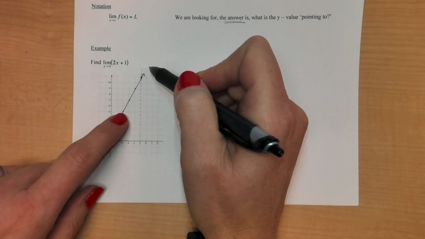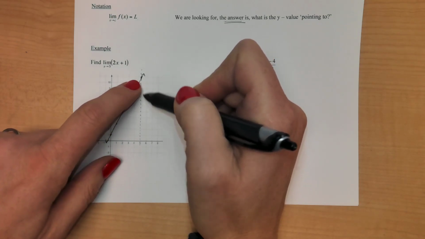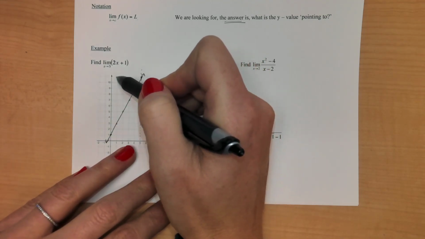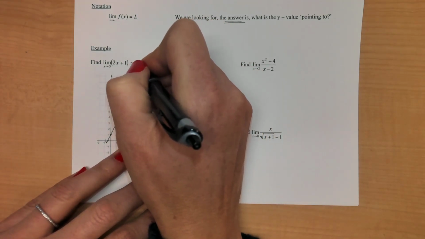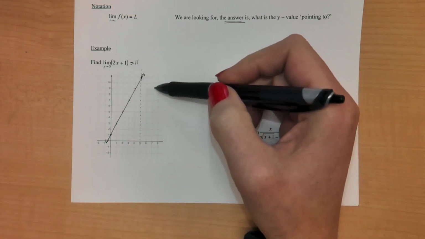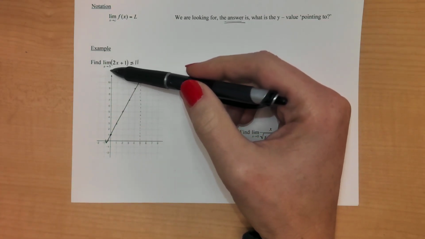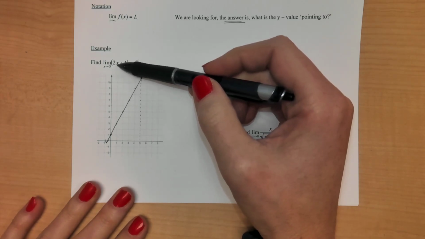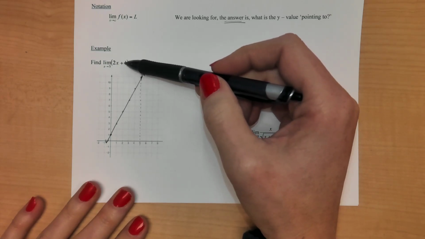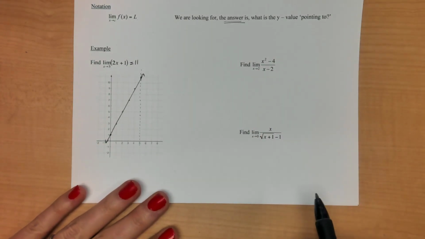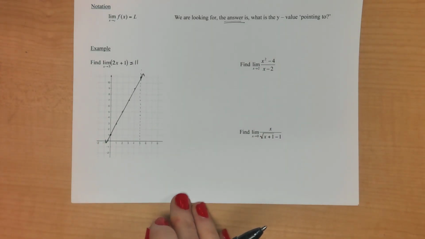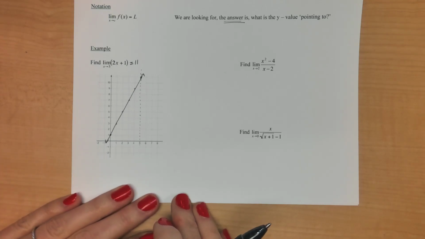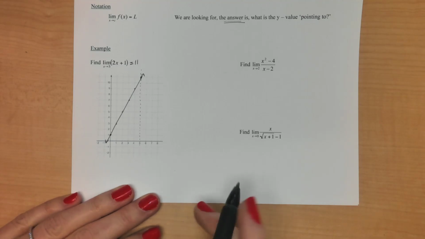Although I didn't draw it perfectly, sorry about that, as I approach 5, as I come towards 5 for an x value, it looks like my y value is at 11. And if you look real close, or ponder that for a second, you could probably figure out that as I approached 5, all I really had to do was plug a 5 in here. 5 times 2 plus 1 is 11. That method is called direct substitution. Seems like a no-brainer. Plug in what you're approaching, see if you can get an answer. And you can use that as often as you possibly can.